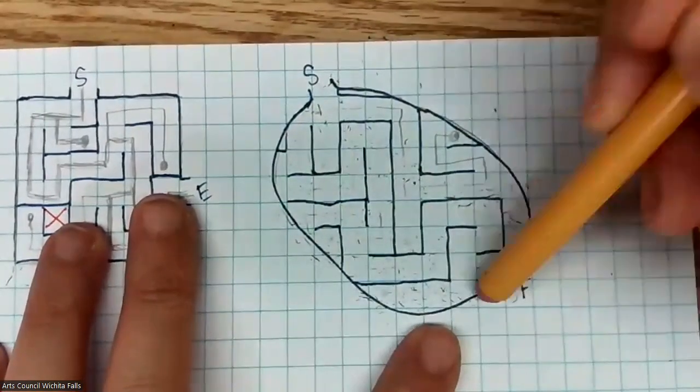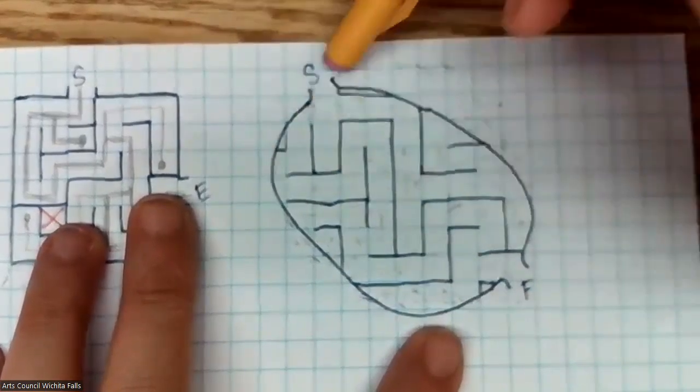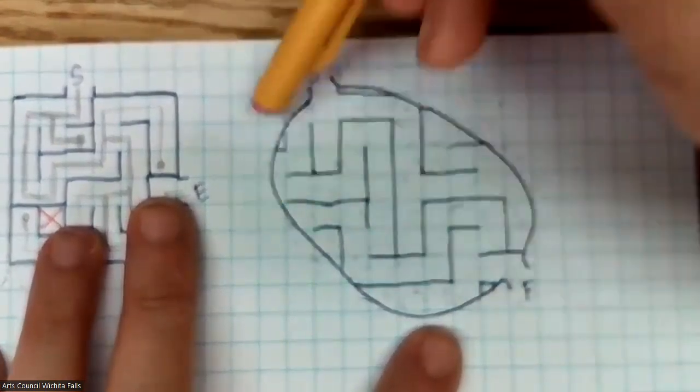You have the rest of your paper, even the back side, to create a larger maze or continue to make small mazes.